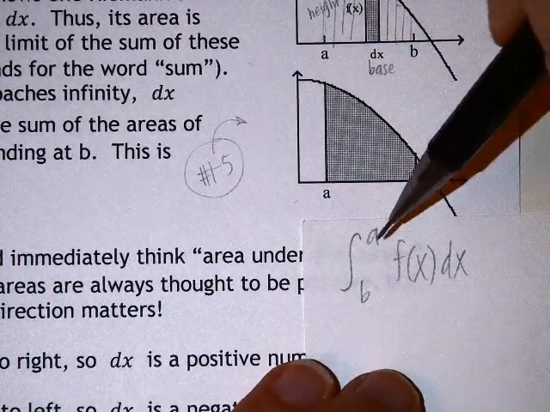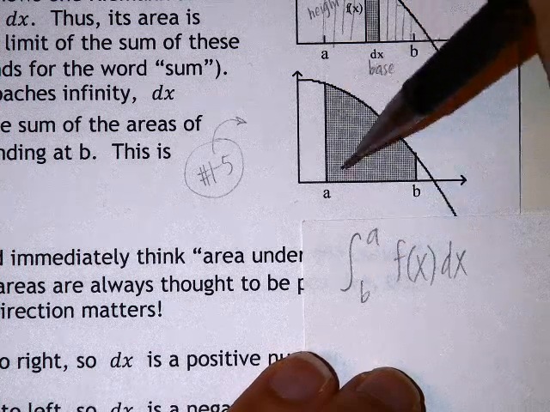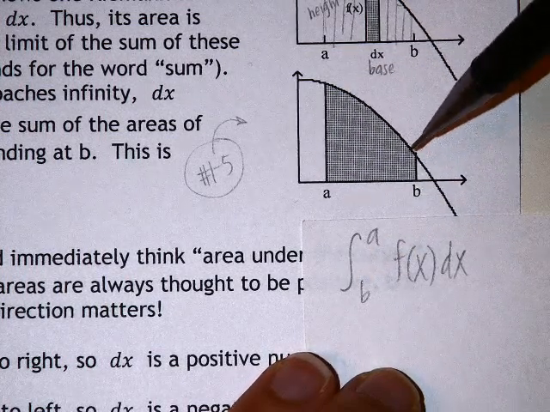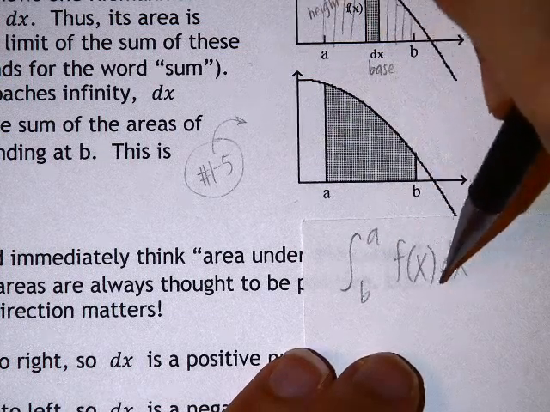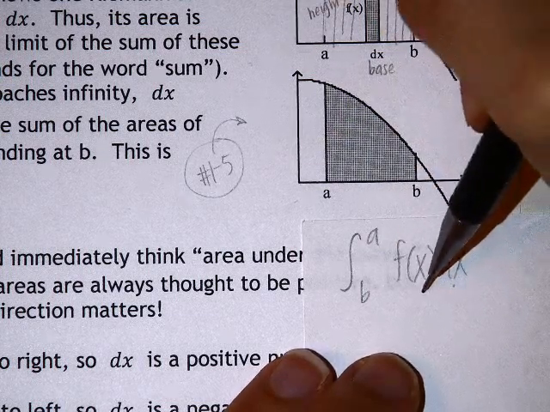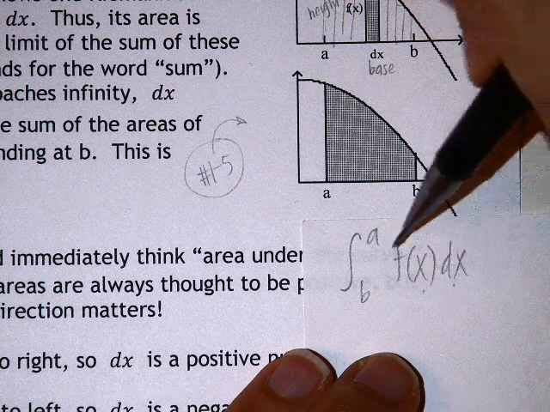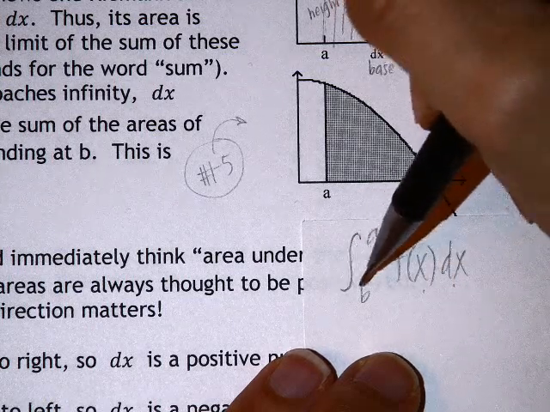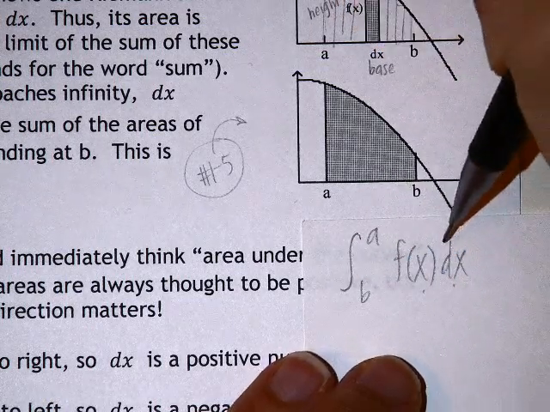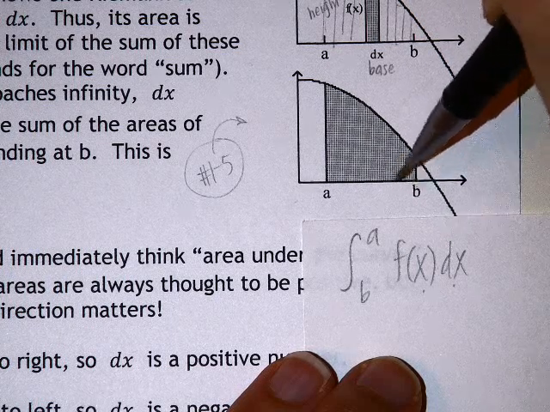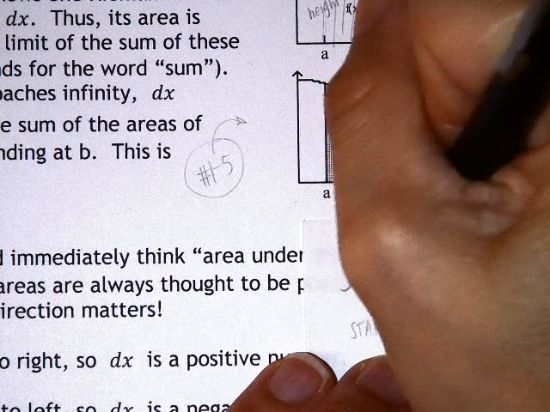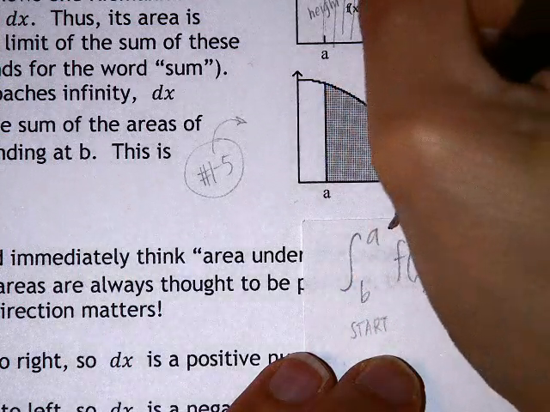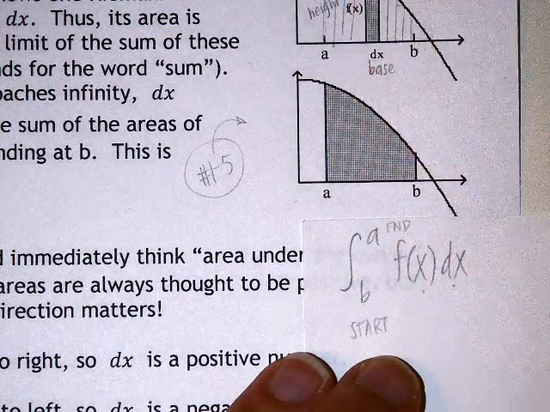Remember, symbolically, the sum of all of the individual little rectangles in this shaded region have bases of dx and heights of f of x. Base times height is an area, and this integral refers to the sum of all of the areas from b to a. Remember, the lower limit of an integral tells you where the area starts, and the upper limit tells you where the area ends.